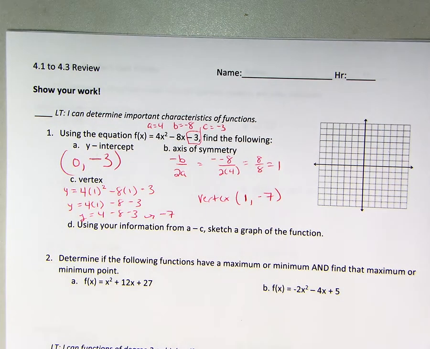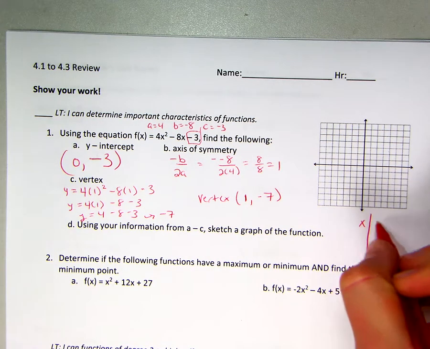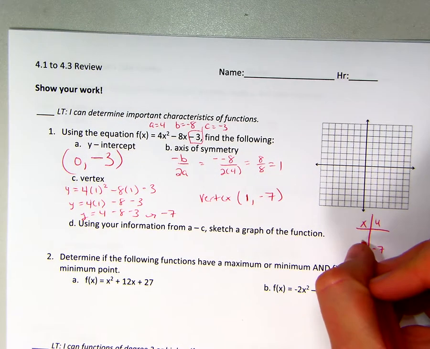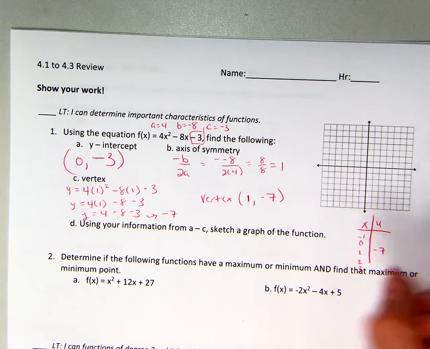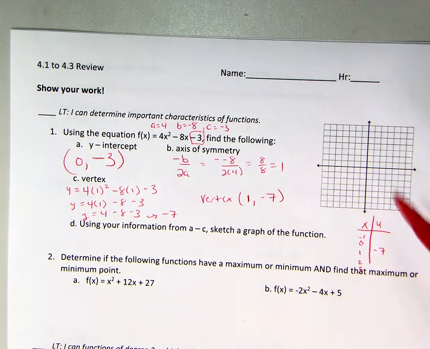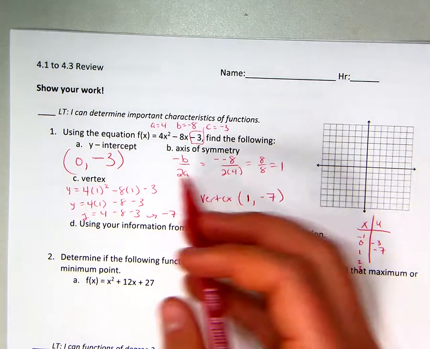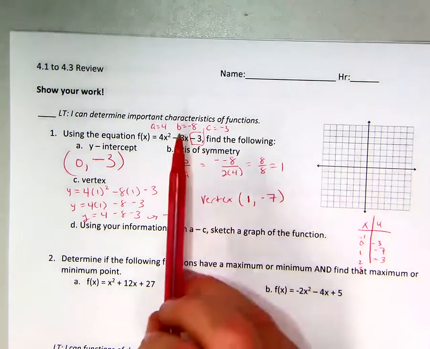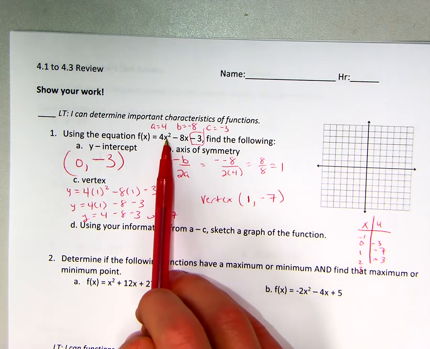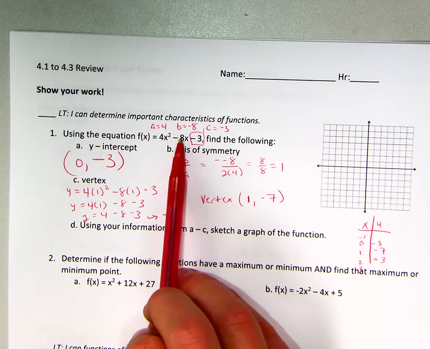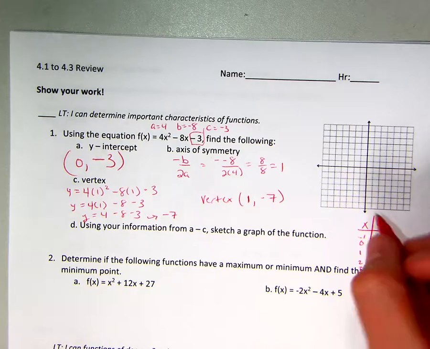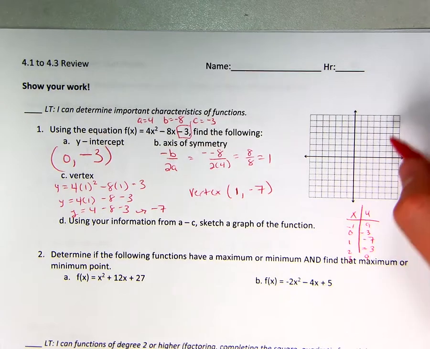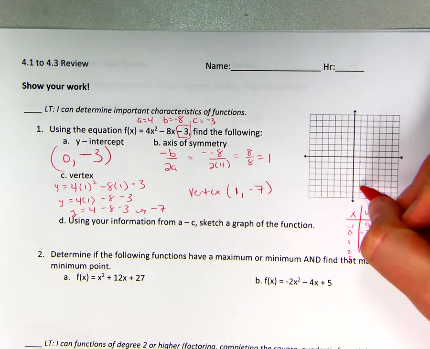Alright, so that's kind of how you do your first part. Once you have the vertex and you want to sketch the graph, you put your vertex in the middle. You go 2 below and 2 above. So I plug 0 into here, I get -3. When you plug 2 into there, you get -3. When I plug -1 into here, I get -1 squared, which is 1 times 4 is 4. -8 times -1 is 8, so I have 4 plus 8 is 12. Minus 3 is 9. And when x is 3, y will be 9 as well.